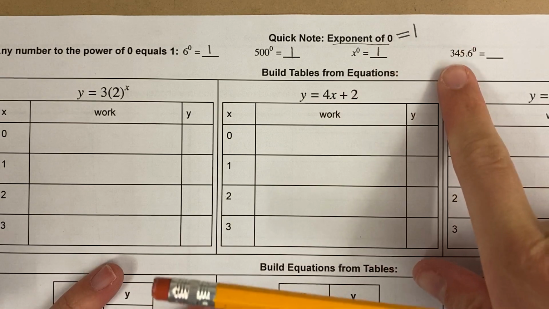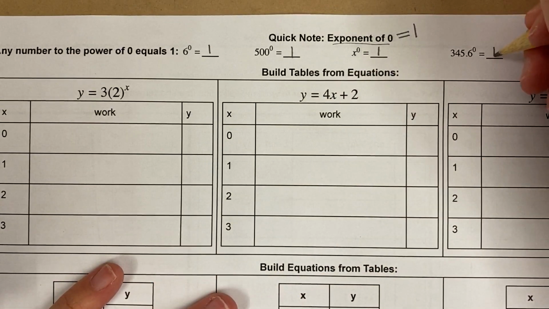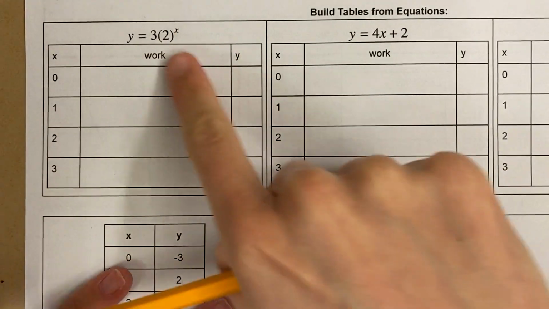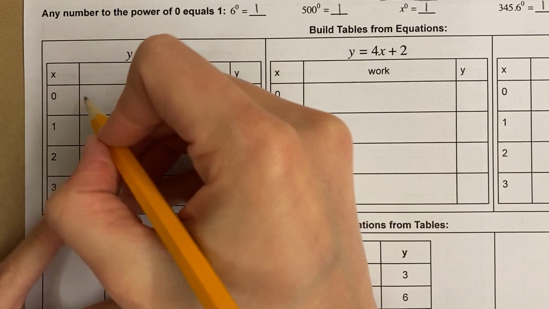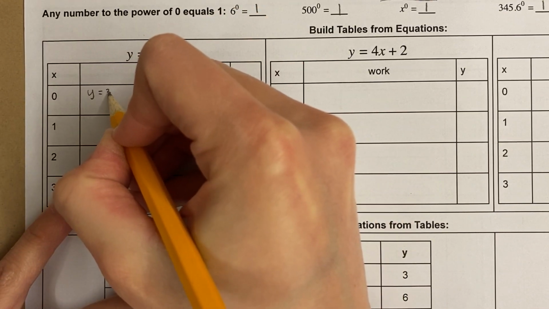going to equal 1. If I have a large number with a decimal, it doesn't matter. If it's taken to the power of 0, it equals 1. Why is this important? Well, when I go to build this table from this equation, think about what this is going to mean. I'm going to plug in 0 for x here. So that looks like this.